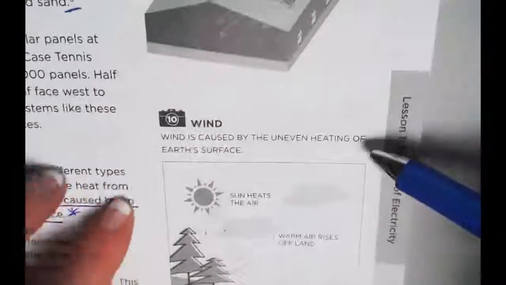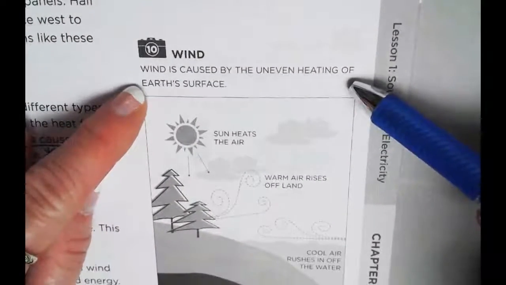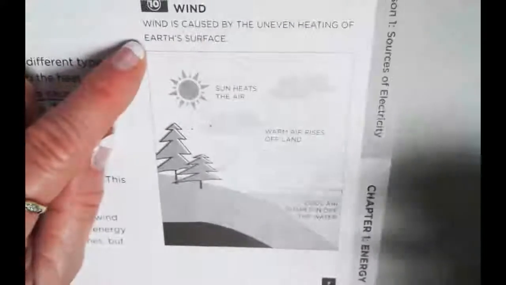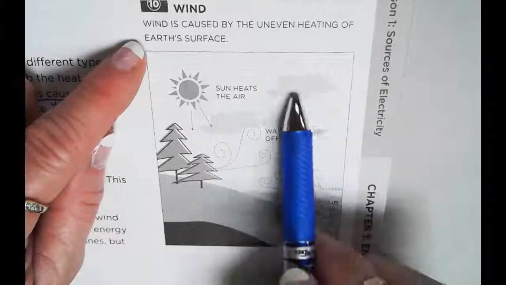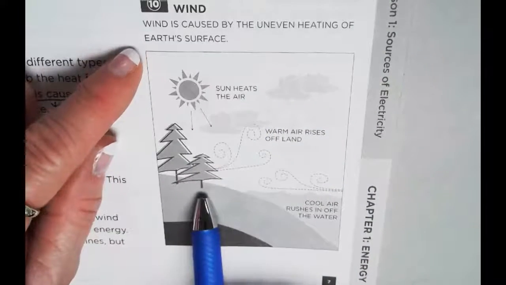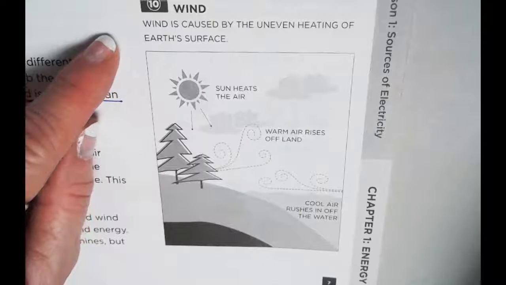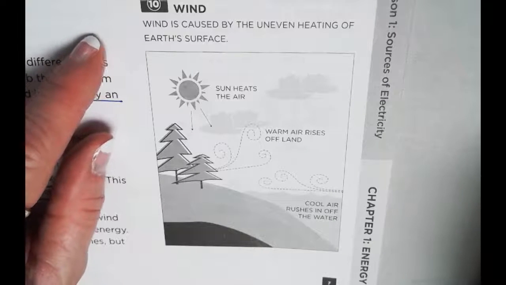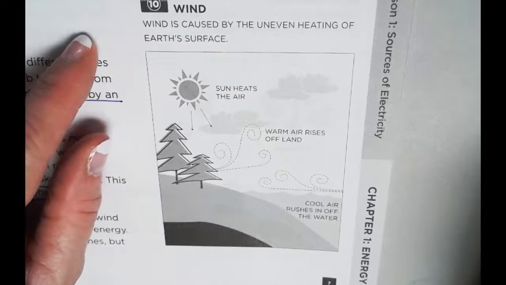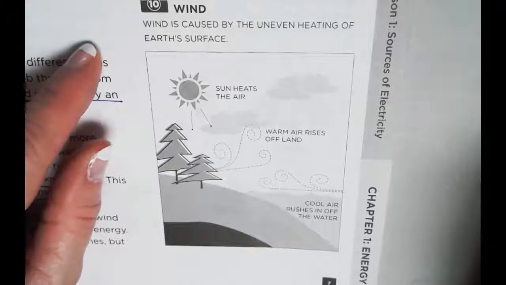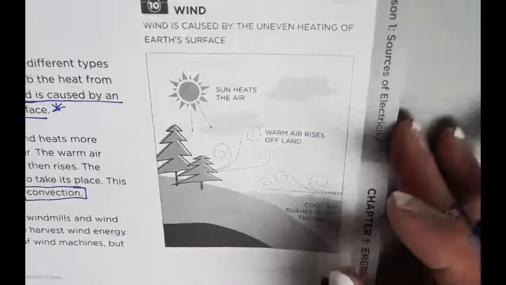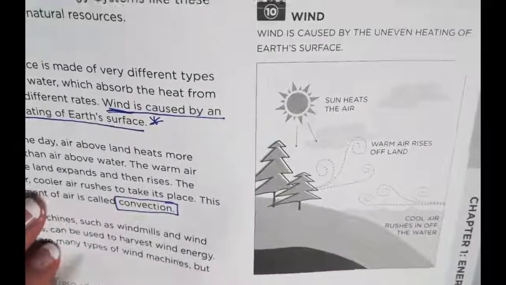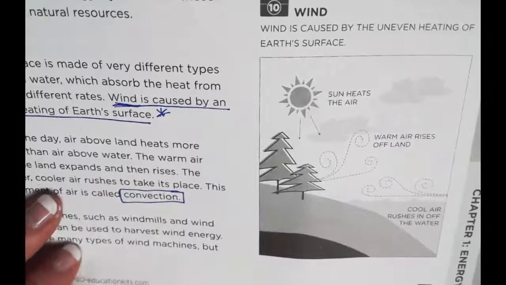We didn't read about the wind over here, back on that page when Miss Addison had to turn. Okay, Addison, read about right here. The wind is caused by the uneven heating of Earth's surface. Okay, so again, the sun heats the air, warm air rises off the land, cool air comes in, right? So we've got ponds and lakes and streams and all kinds of things. We've got valleys and hills. So do you think it's uneven heating around here? Yes. So it'd be pretty tough. We may have some lower or less windy days than others, but it'd still be pretty tough to have no wind, right?